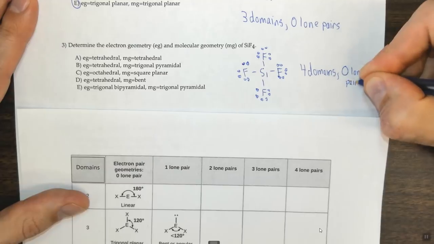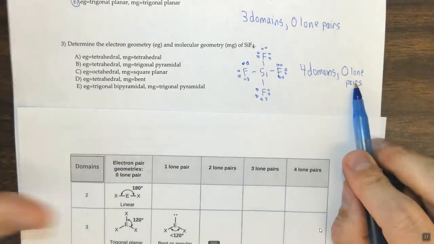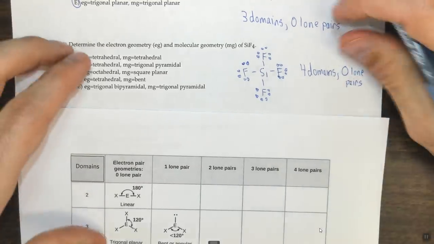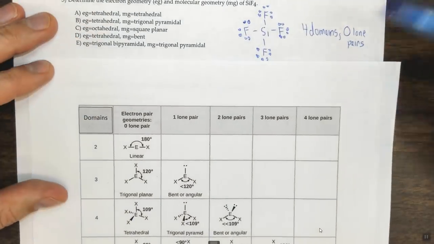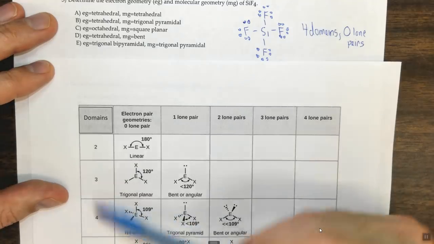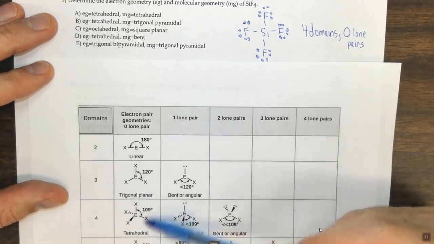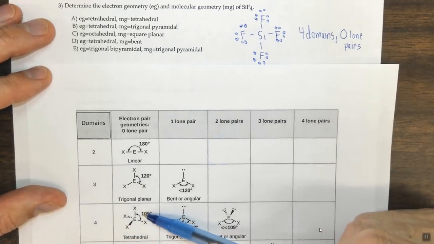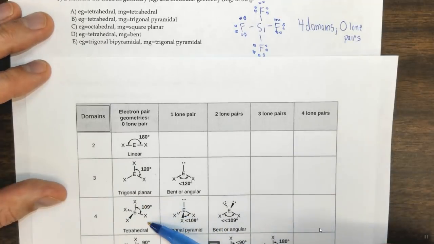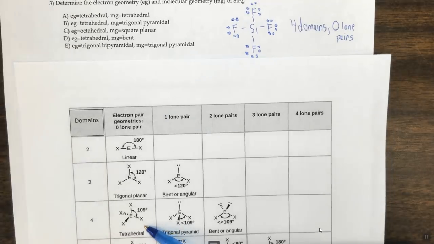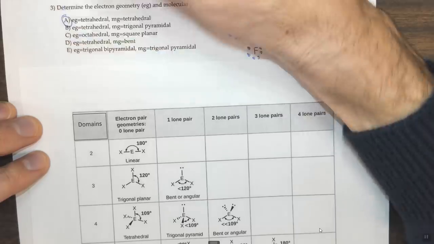This is what I care about: how many domains are there, and how many of those domains are lone pairs. When I use my table, if I find 4 domains, the electron geometry is tetrahedral. Because none of the domains are lone pairs, the molecular geometry is also tetrahedral. So in this case, that is choice letter A.